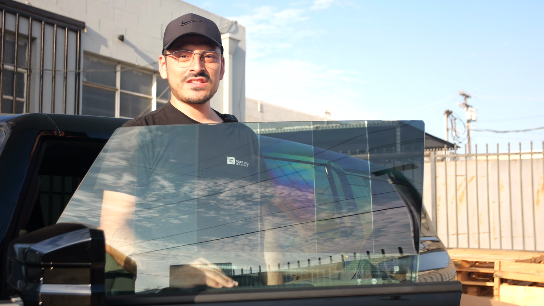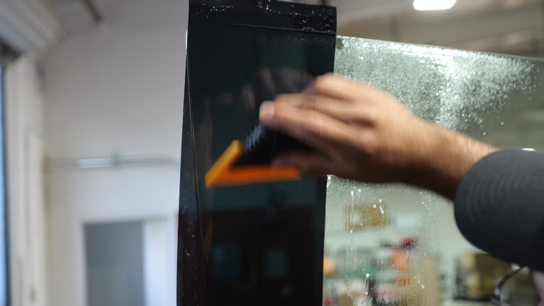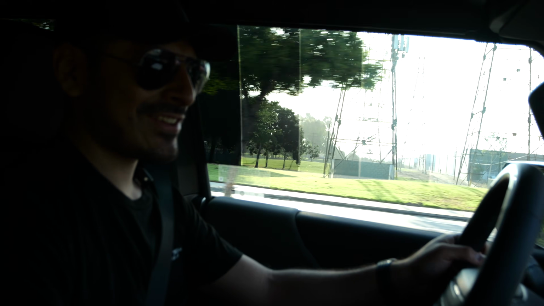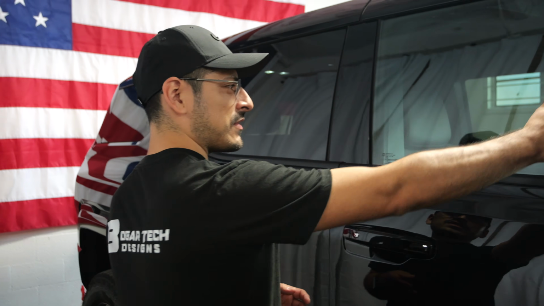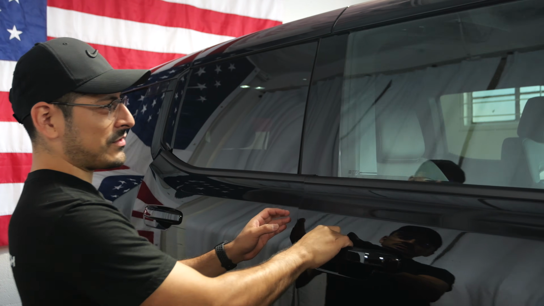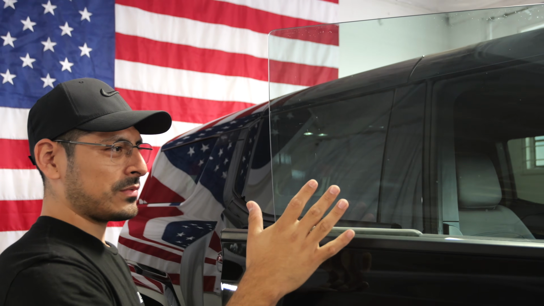Knowing what shade of window tint to get can be hard, so let's get a few things straight so that way by the end of the video you'll know everything you need to know about tint shades. So for this vehicle here, for the front section of the vehicle, you can see that there's no tints installed. So this is how it looks when it's factory.